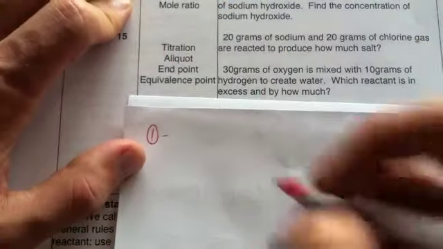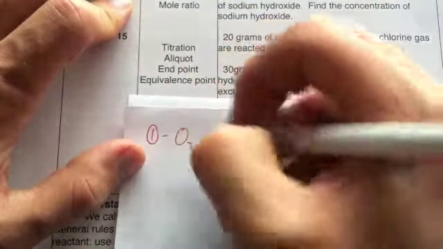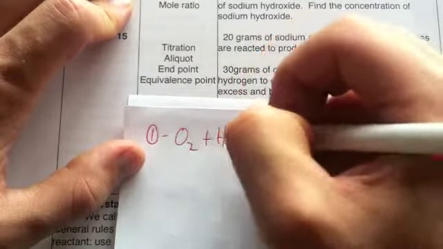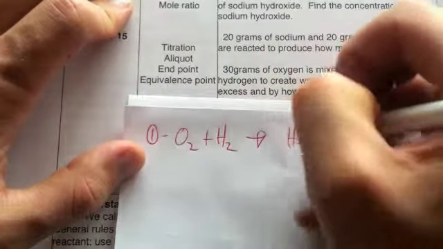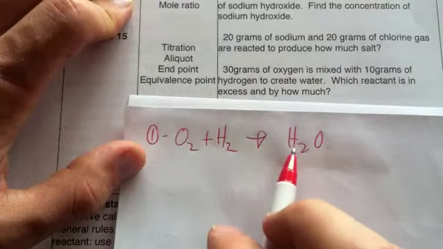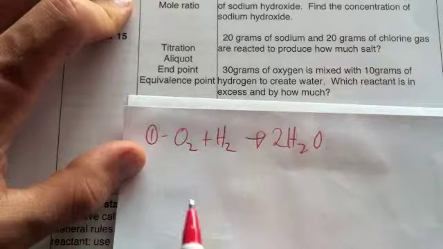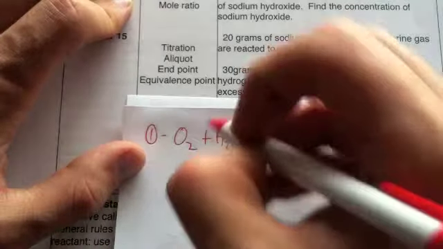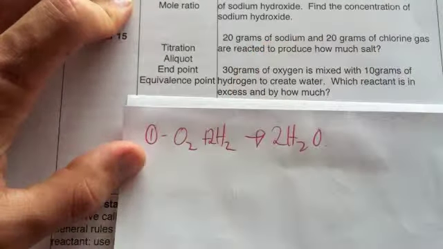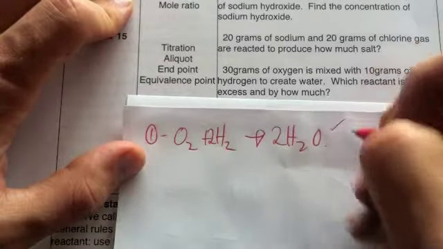The first thing you need to do, as always, is write an equation. You have oxygen, O2, plus hydrogen, H2, going to H2O. You have two hydrogens here, two oxygens here. We need to put a 2 here to balance it. Now you have 4 hydrogens, so you need a 2 there as well. Now we have a balanced equation.